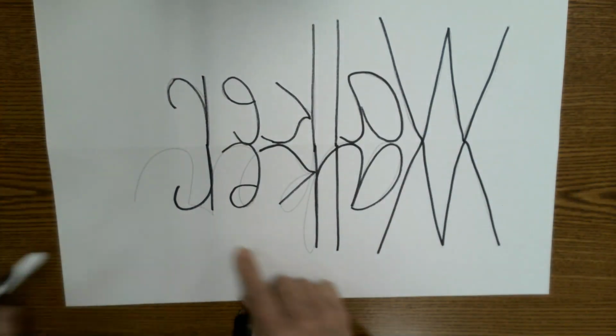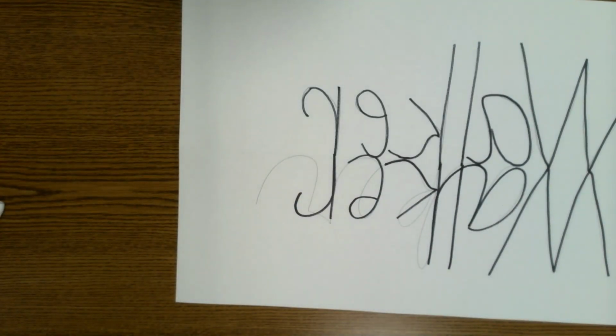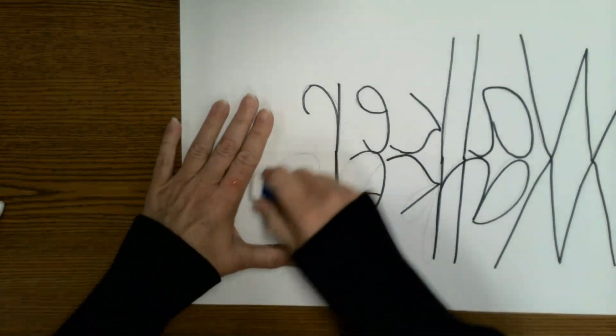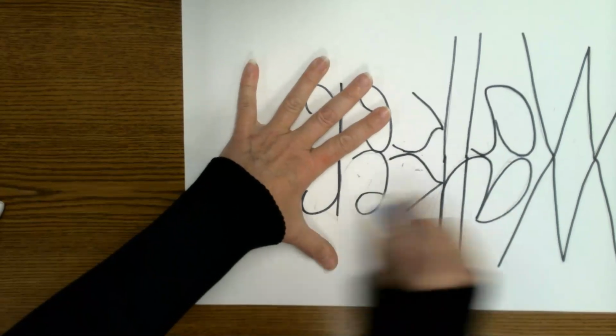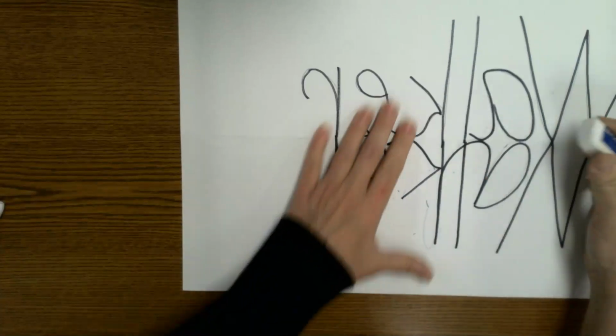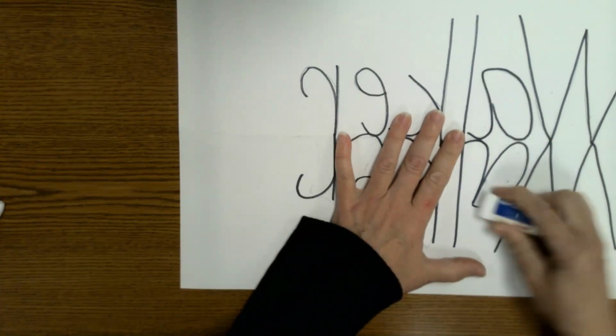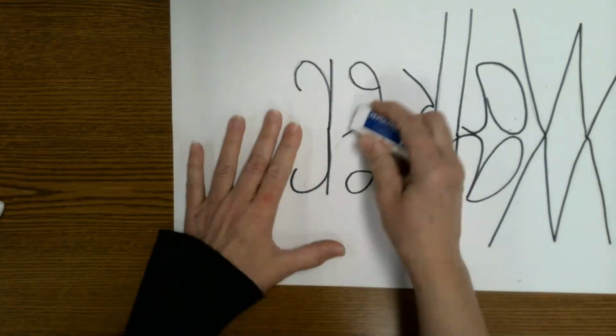Okay, now since I did all these changes there, I need to get an eraser and erase that, because that's not going to look right if I don't get rid of those. So if you made any changes in your name with your pencil before you traced it with Sharpie, be sure you clean those up before you start in on the ripple part.